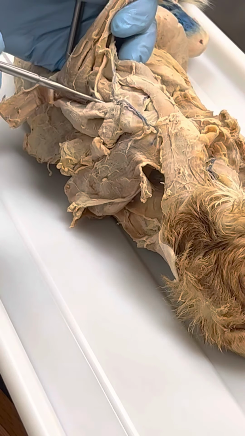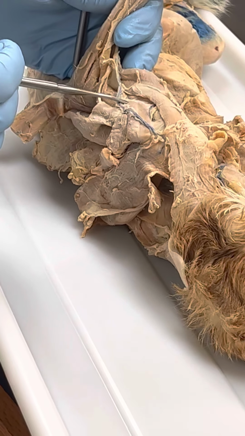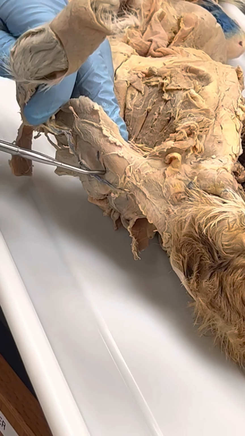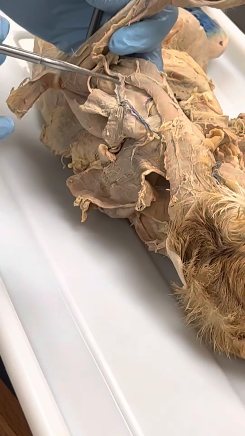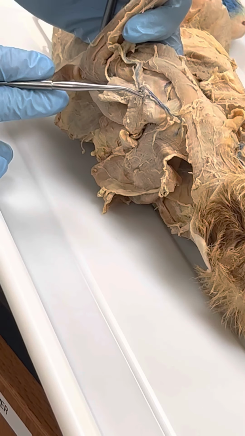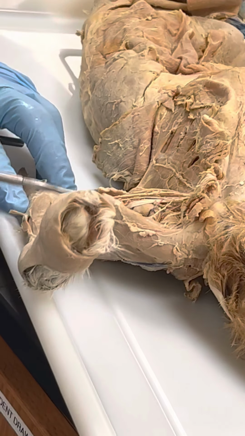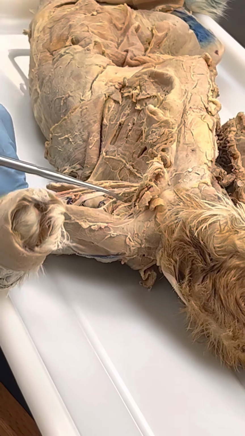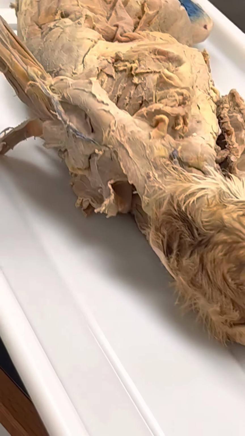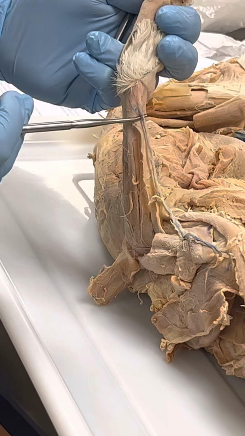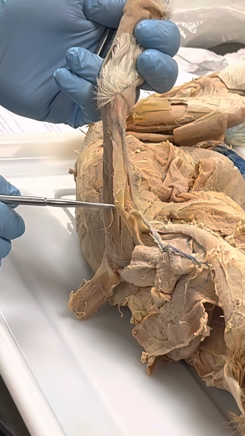You have this muscle right here. So you got the biceps brachii, which means biceps of the arm. You have the brachialis muscle. You have the coracobrachialis muscle, which is up here. And you also have the brachioradialis muscle, which is this one here. It goes from the brachium to the radius. Brachioradialis.